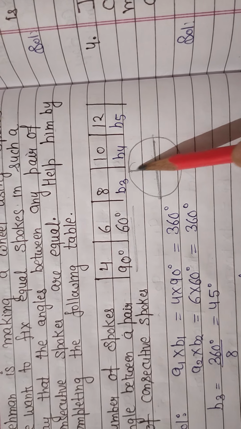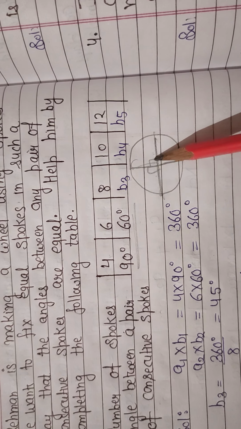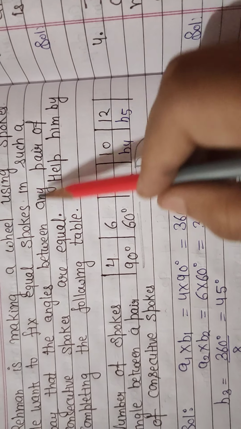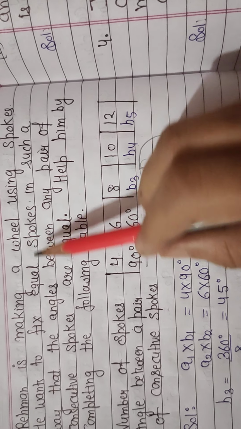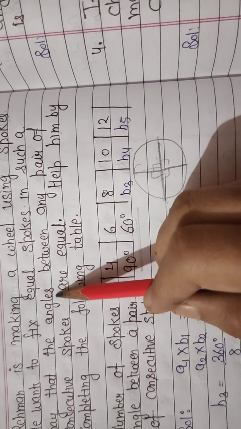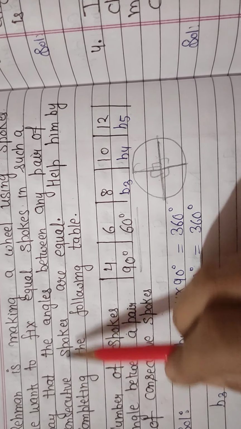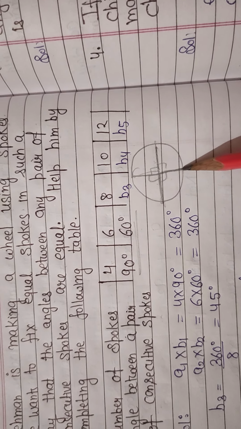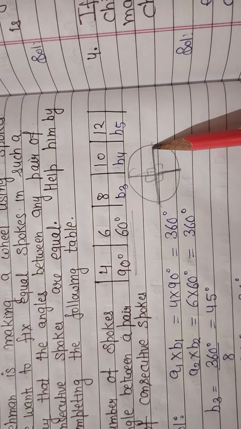And for 4 spokes, each angle is of 90 degree. It means here it is written: fix equal spokes in such a way that the angle between any pair of the consecutive spokes. It means if we take these 2 consecutive spokes and the angle in between them, it must be the same. And here it is 90 degree, 90 degree, 90 degree and 90 degree.